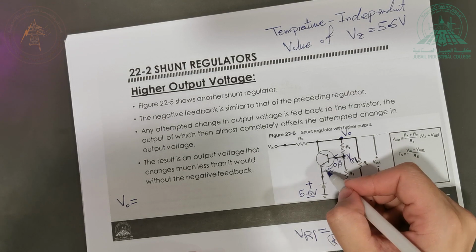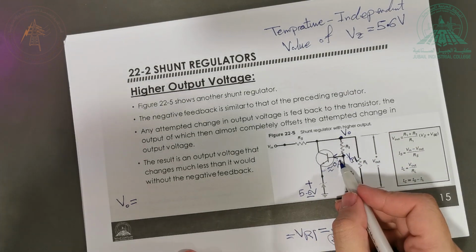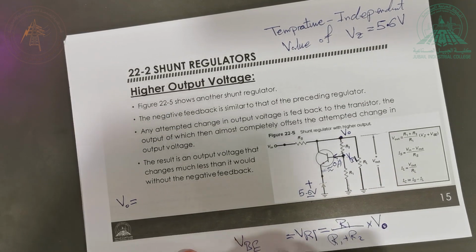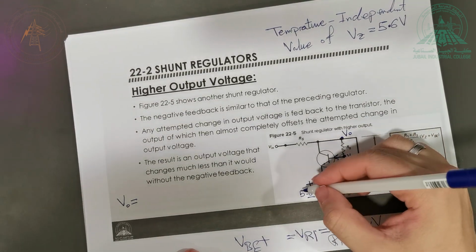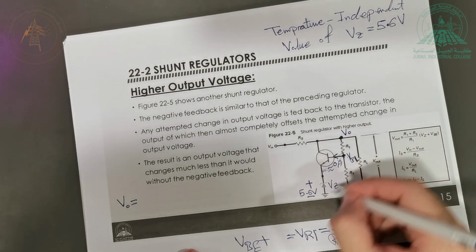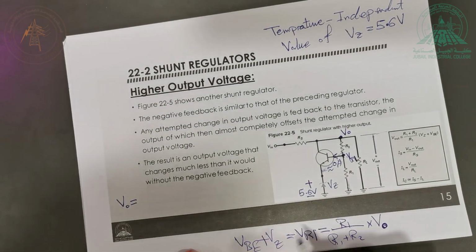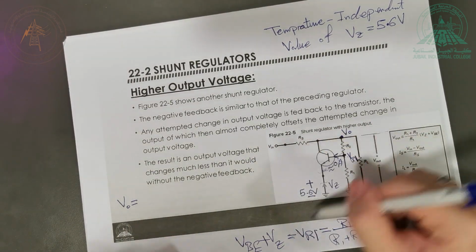From here to here is VBE. So VR1 from the left side is equal to VBE from here to here, plus, what is the voltage from here to here? It is VZ, right? This is VZ. So plus VZ. From the left, this voltage is equal to VBE plus VZ.